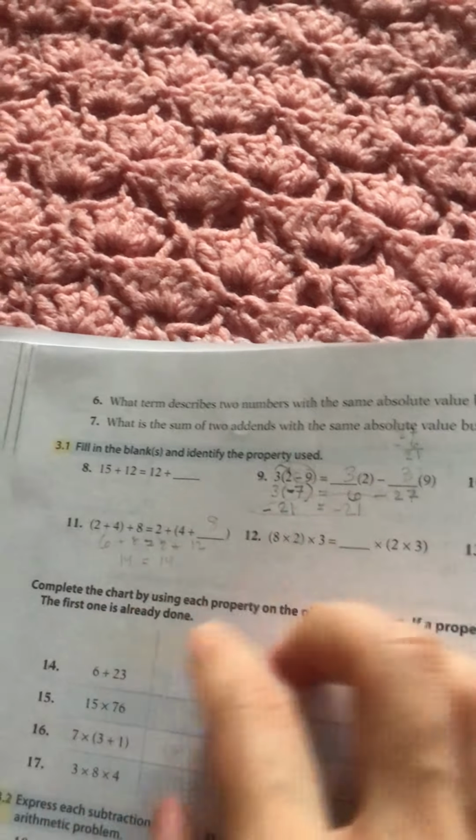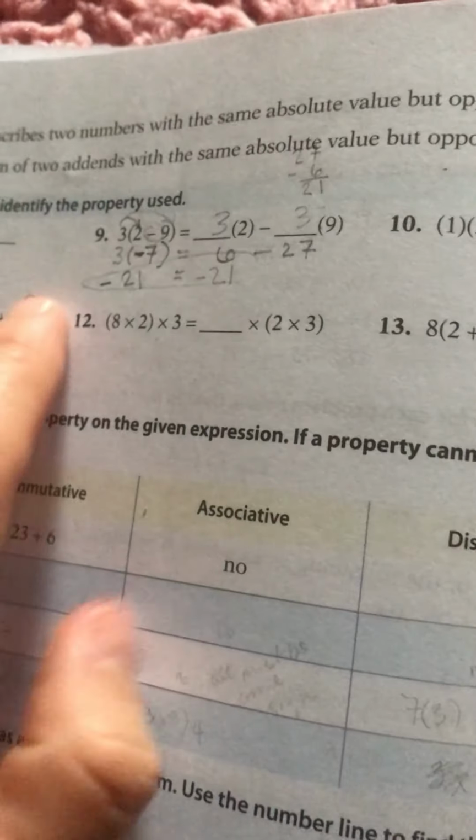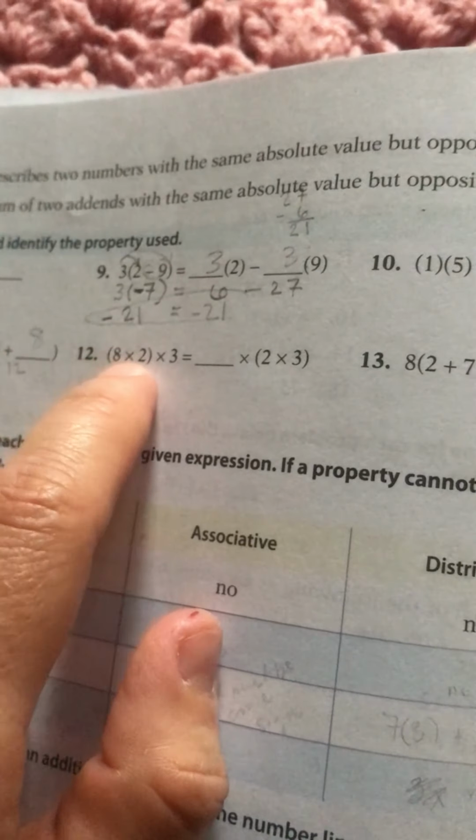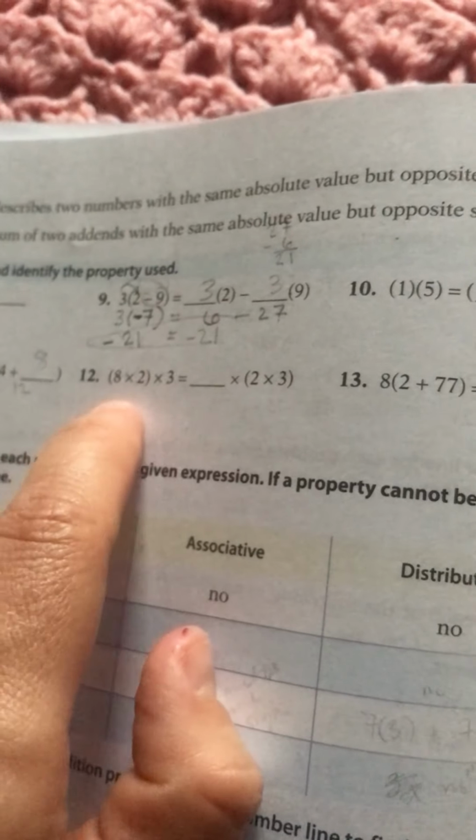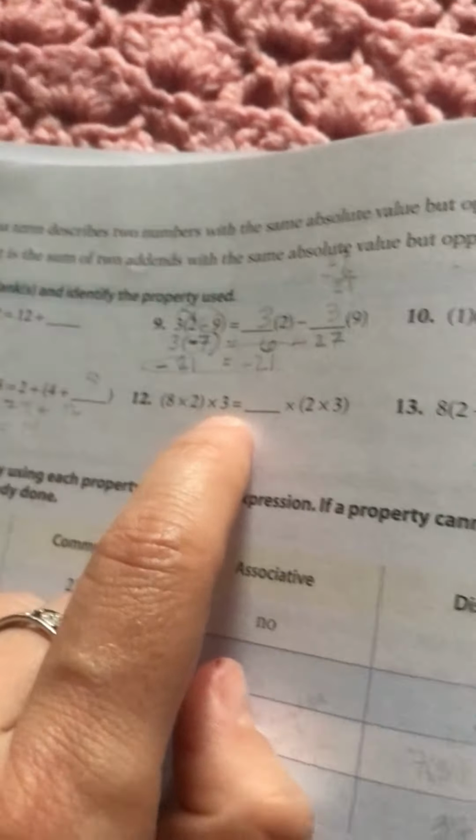Okay, this one looks like another associative. Yep, because look, they're all using the same sign. Okay, so 8 times 2, well, we work that out, and then it's times 3. Or the 2 and the 3 are associating. Which one is left out now? It would be the 8. So remember, your associative has always got to be using the same signs.